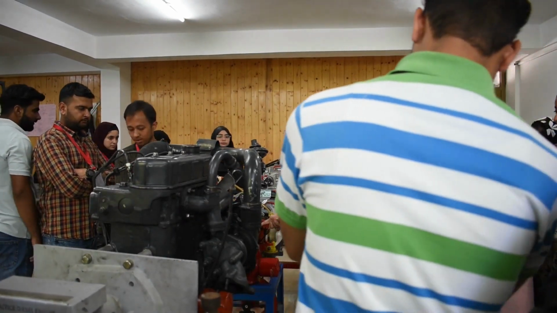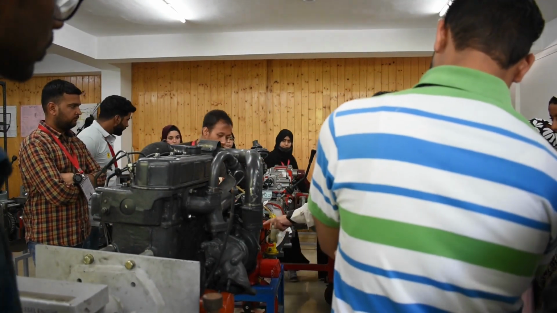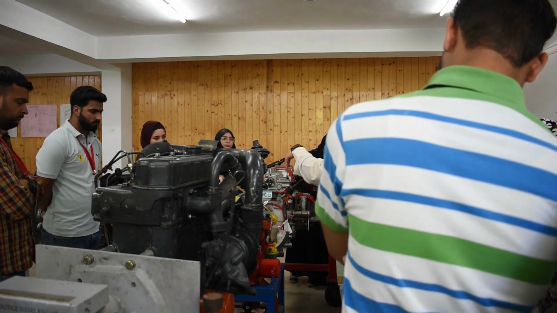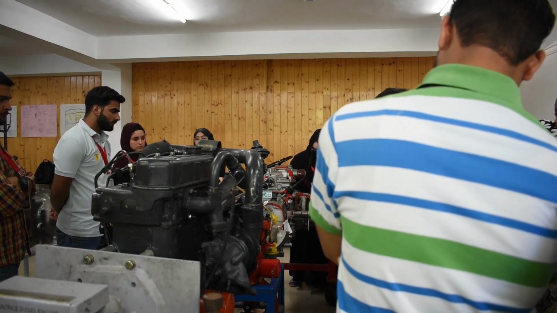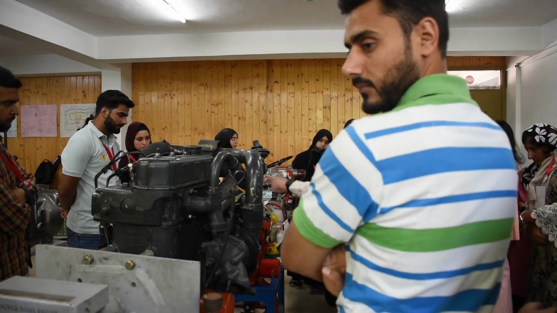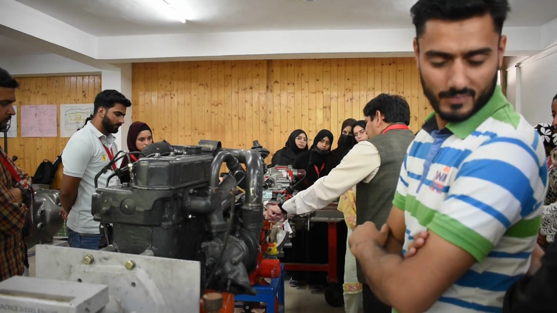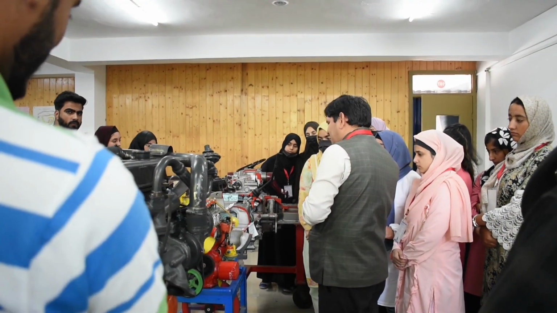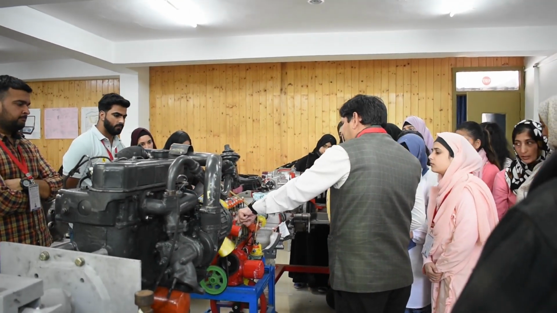These are pistons. You can see here 4 pistons. These are reciprocating, moving up and down inside the cylindrical chamber. These are the spark plugs, by which we ignite the fuel. These are the valves.